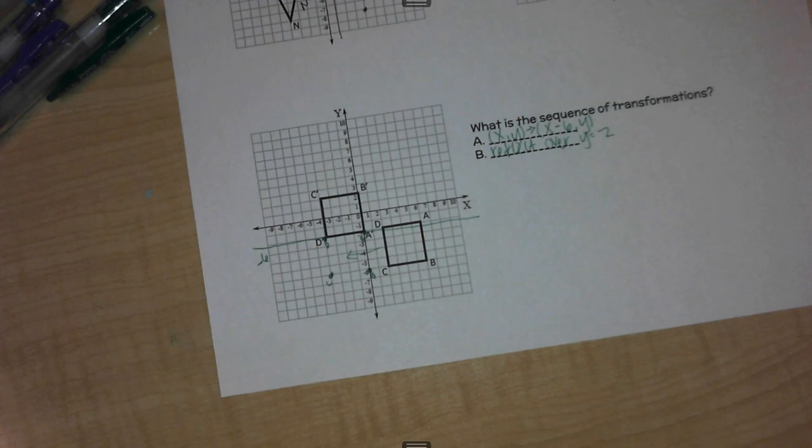All right, writing your rules is a little bit more difficult, but it is a challenge that I want you to take on. So let me know if you have any questions on doing the compositions and then writing the rules of the composition.